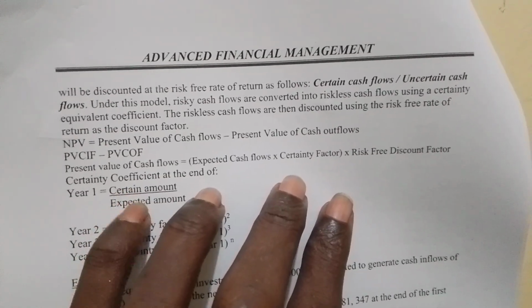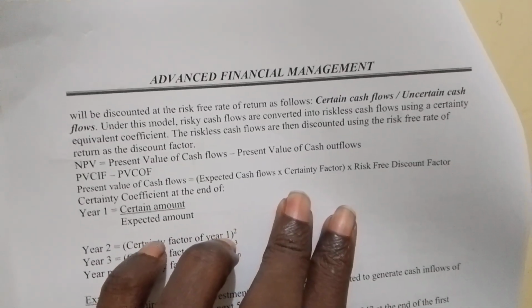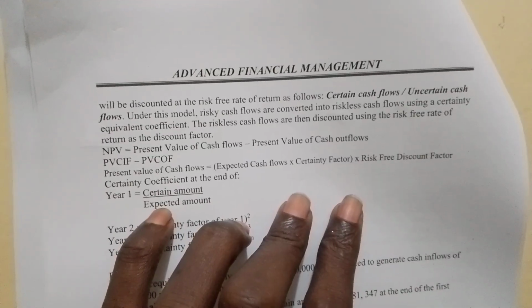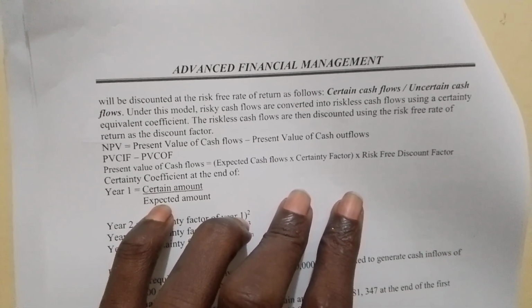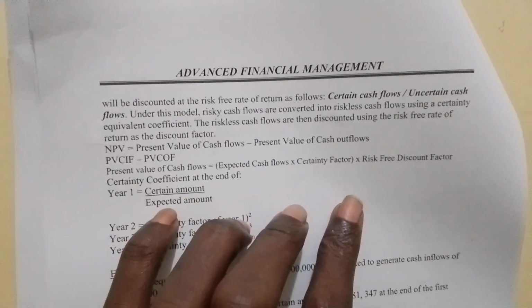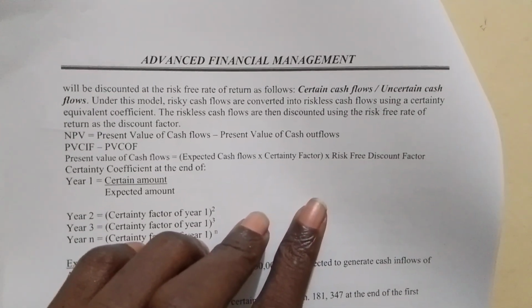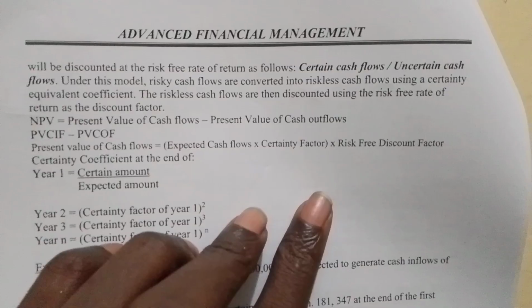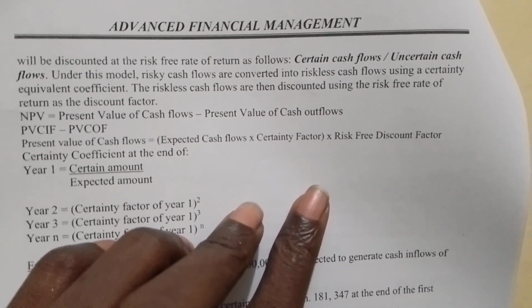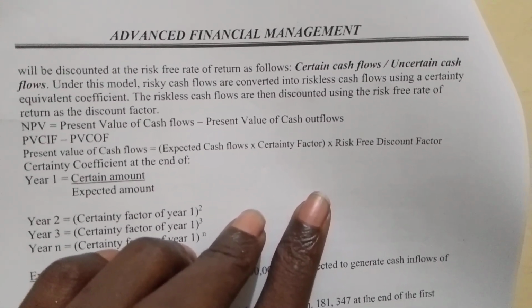discount factor. The certainty coefficient at the end of year one, which will be very important, will be taking the certain amount, that is the amount that you are sure of, you divide by the expected amount. This expected amount you are not sure of. Then that is for year one. So for year one, you'll be picking that amount that you are sure of, the certain amount, divided by the expected amount that is at risk.